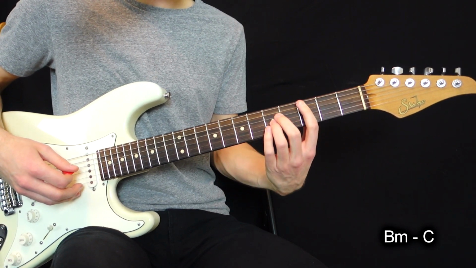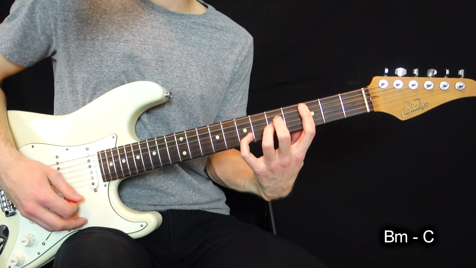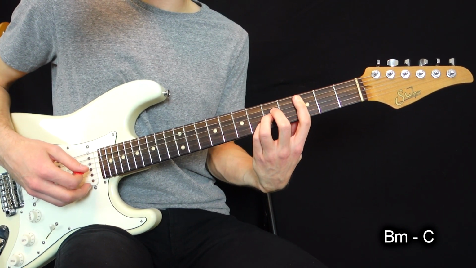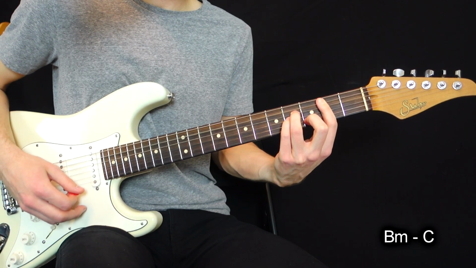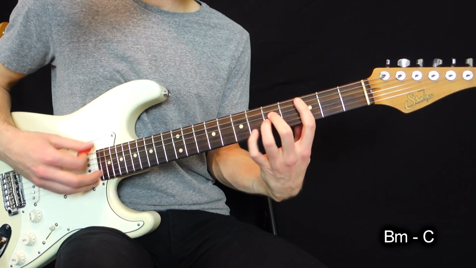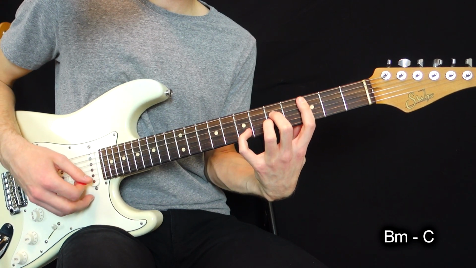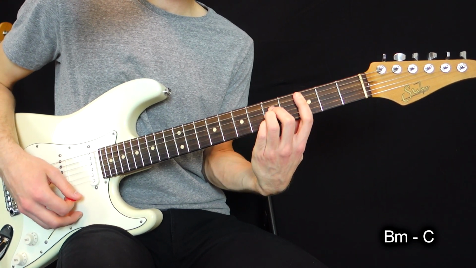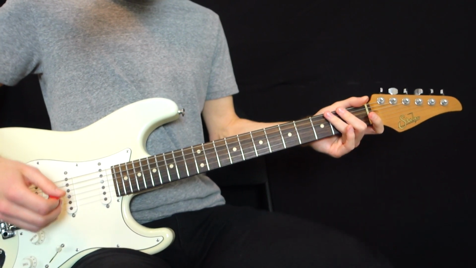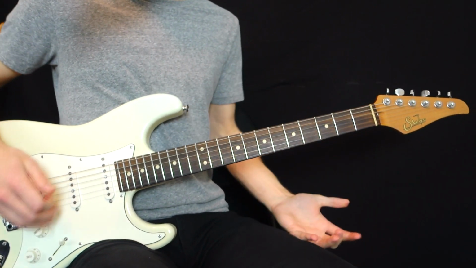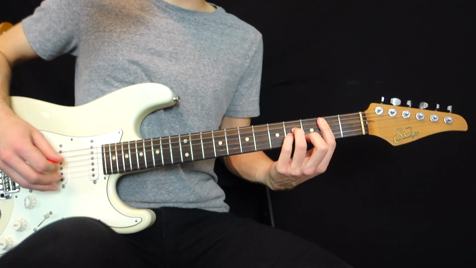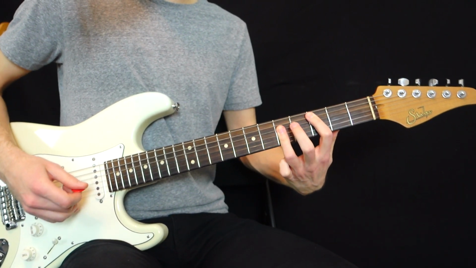But the next chord, a C chord. So you see that C chord right here shouldn't normally be there, because in our key of B minor, the C chord is not present.